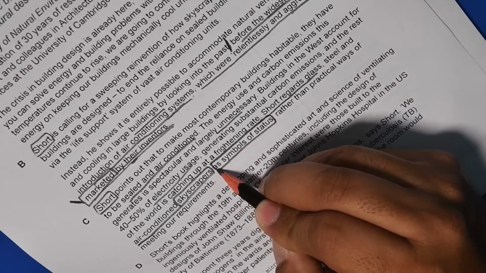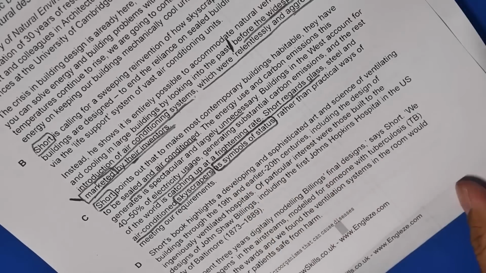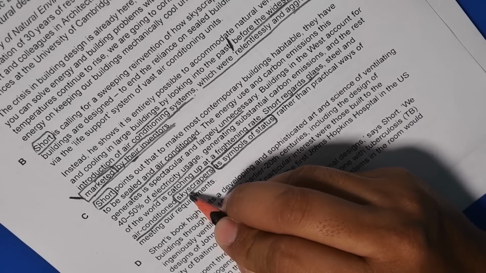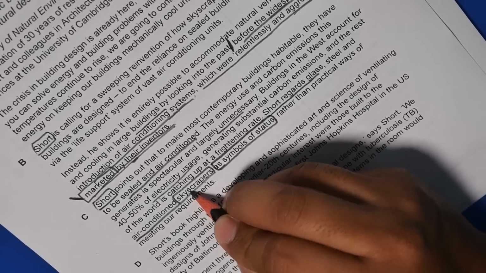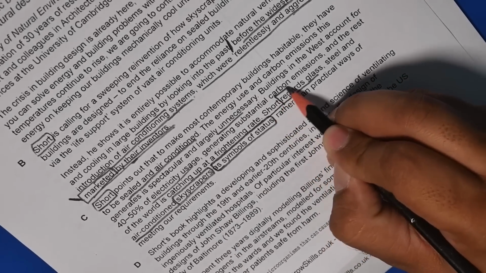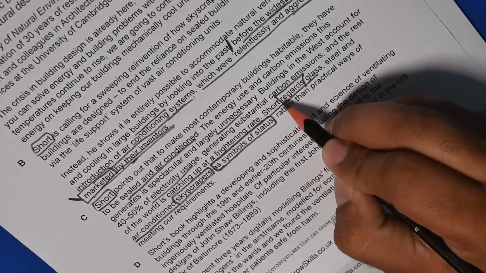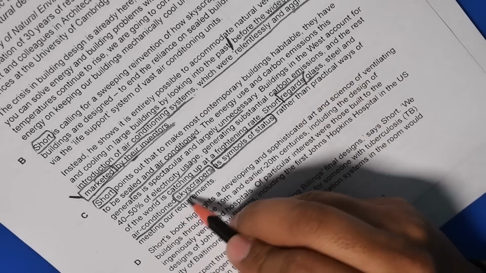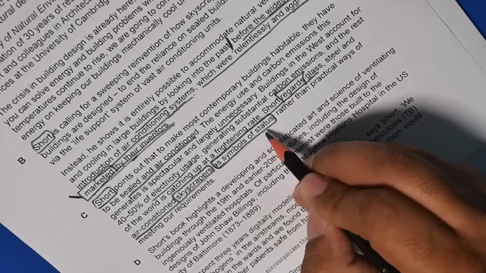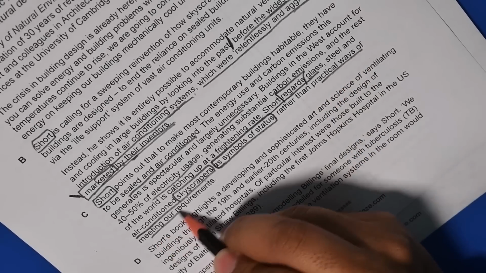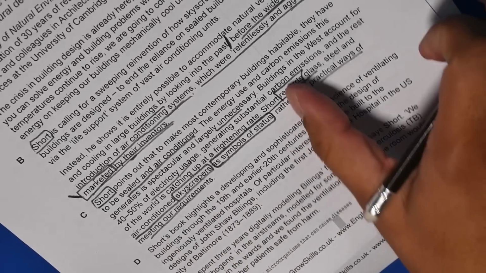Symbol of status is actually prestige. Skyscraper is actually tall buildings, right? So he says short regards glass, steel and air conditioned skyscrapers as symbols of status rather than practical ways of meeting our requirement. He regards means he actually suggests.